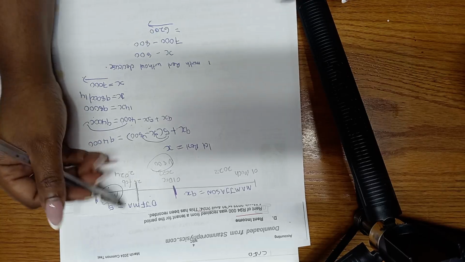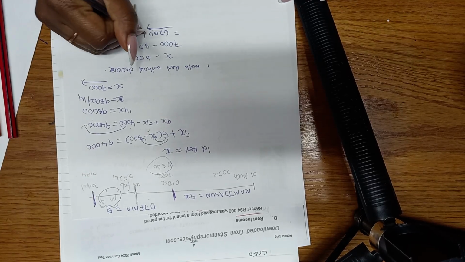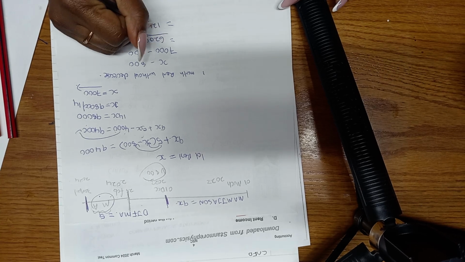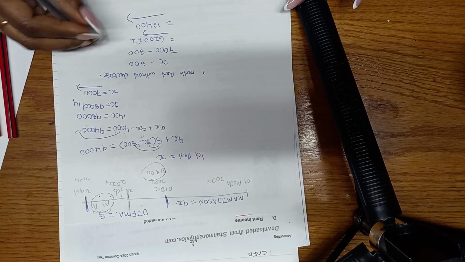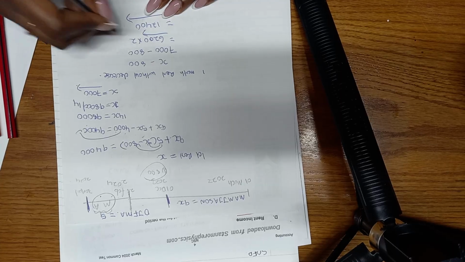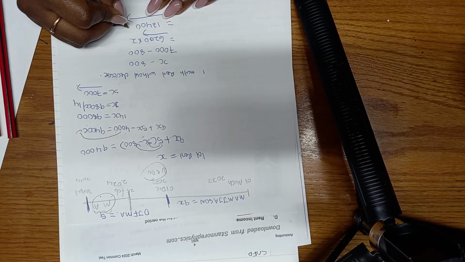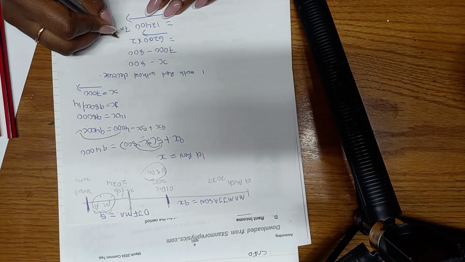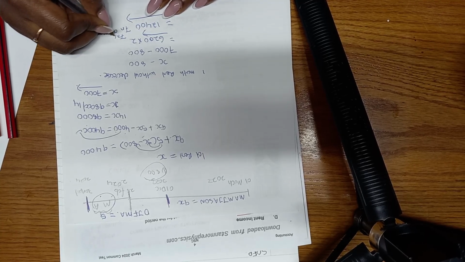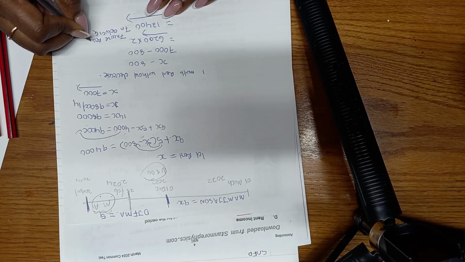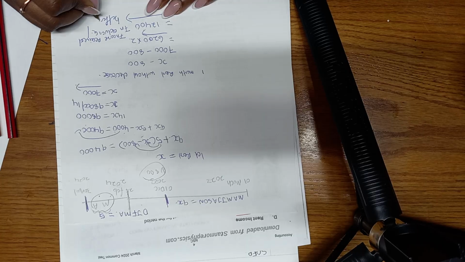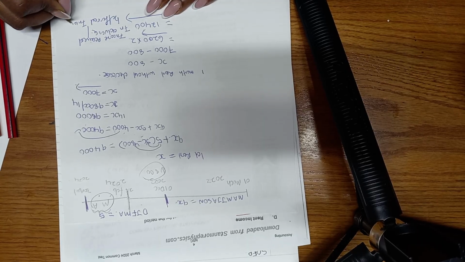Because it's March and April, I'm going to say times 2. 6,200 is equal to 12,400, and basically I'm saying that I received 12,400 in advance, which is income received in advance, or I can say that it is deferred income.